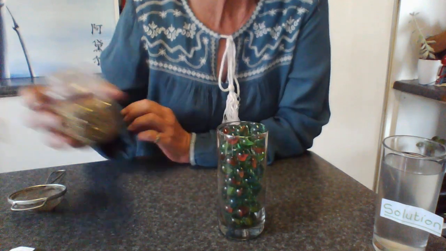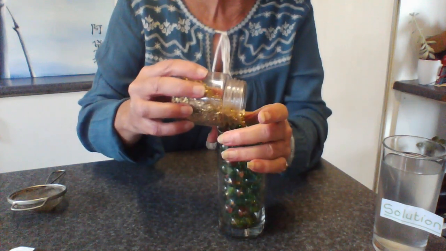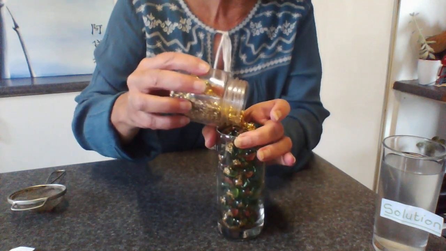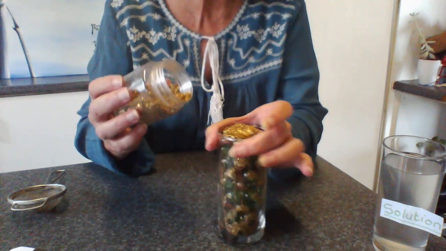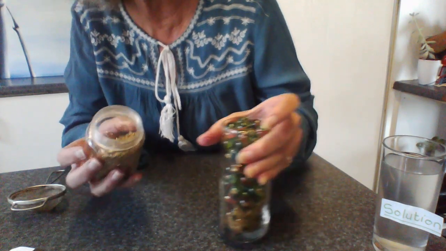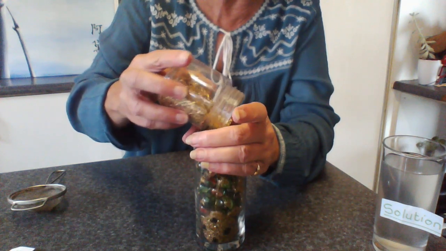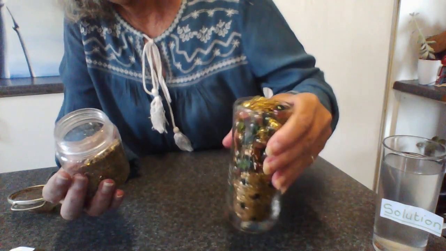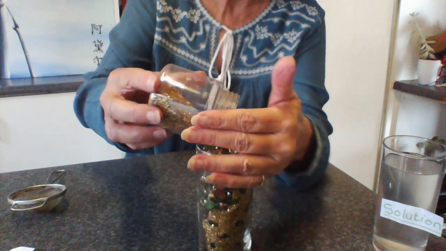But for this purpose, just because it's fun, I decided to add gold flakes. Now, as you can see, the gold flakes are much smaller than the marbles, but they can fit into those spaces. You can shake it a little and you can actually see how it fills up those spaces. I might not have enough gold flakes. I use this for a specific reason. You will discover later why. You don't have to use that. You can just use your sand.